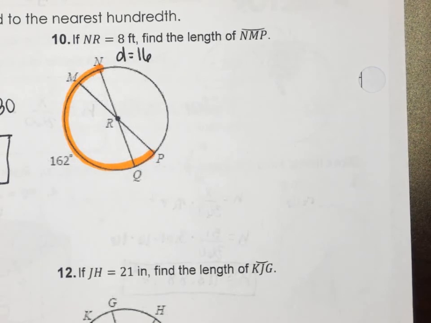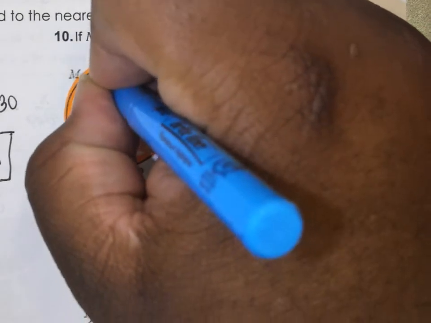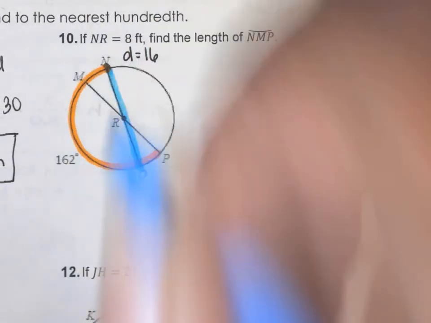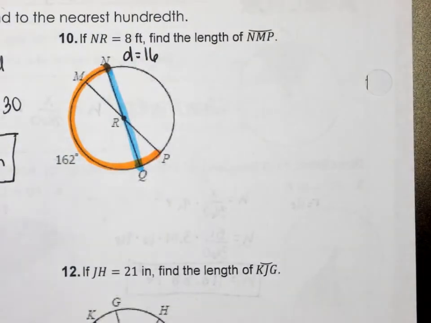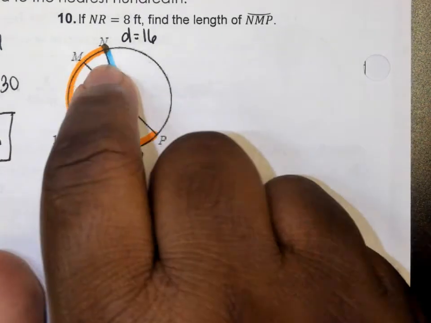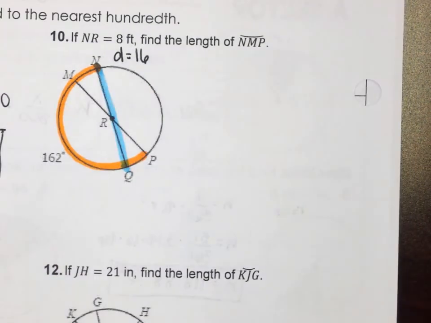Faith is going to help y'all out because I know y'all don't know how to find this. Faith, how did you go about finding the whole orange part here? So basically, N and Q makes a line, so you subtract that from 180. Good. Let me mark that for them so they can see. She said N and Q. This makes a line right here. So she did 180 minus 162 to find this angle right here, MN.